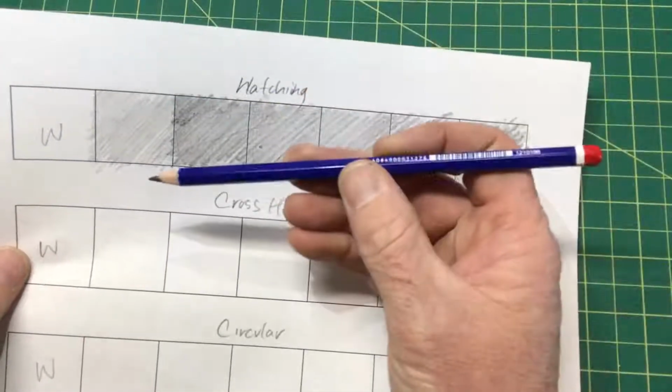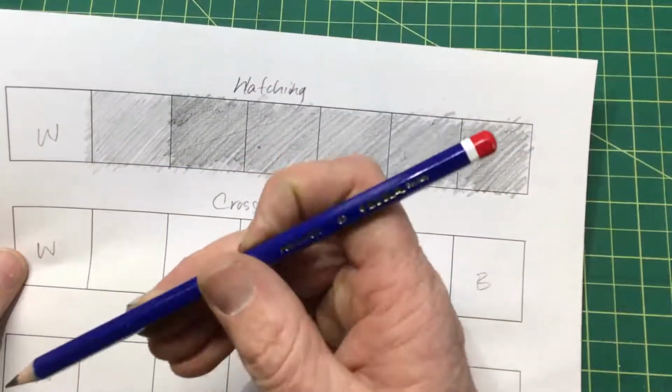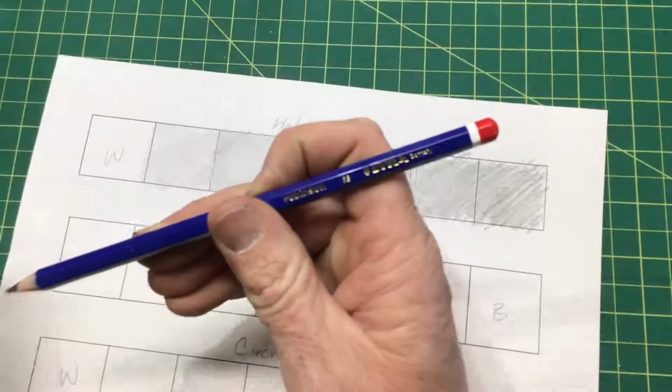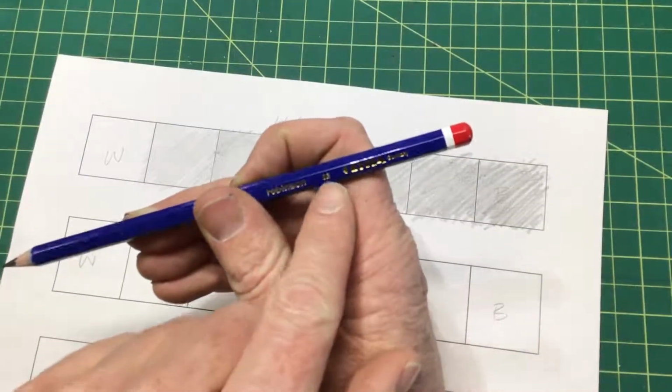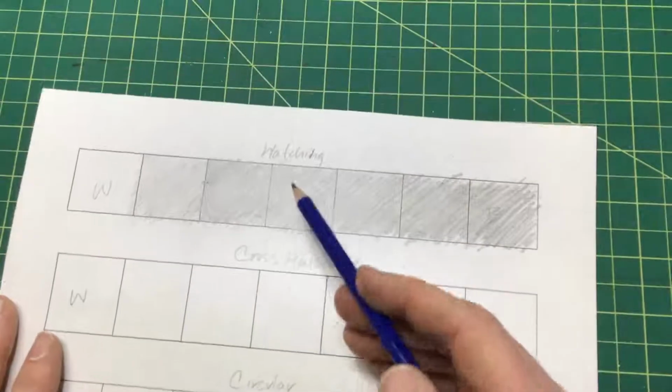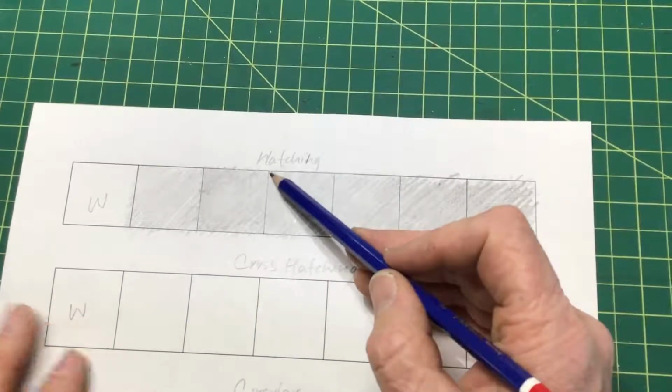So now I've got a new pencil, and this pencil is actually a 6B. It's hard to see that, but it's a 6B. And if it was an 8B or a 7B, that means it's darker.